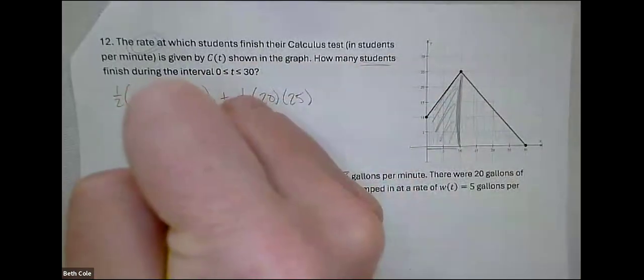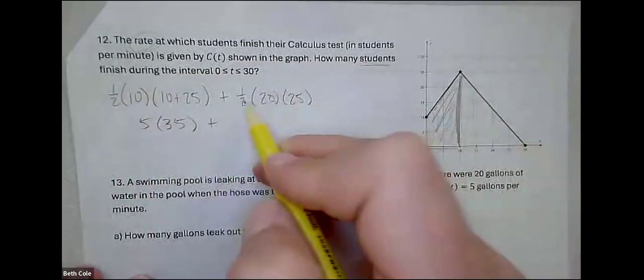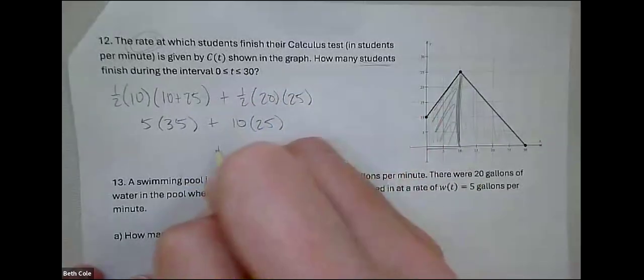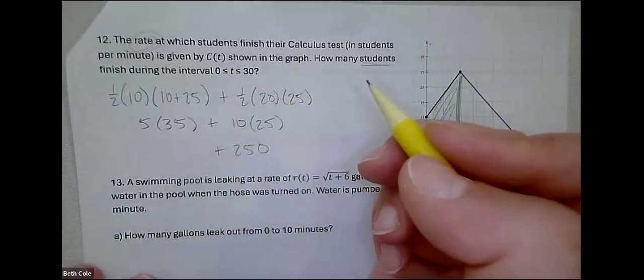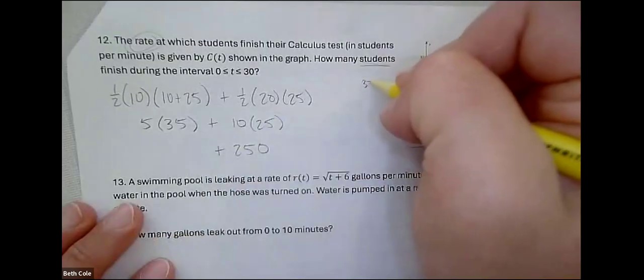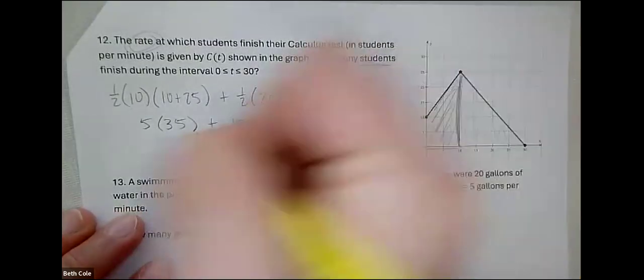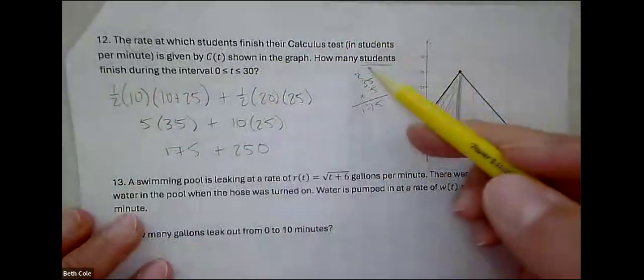10 plus 25 is 35. Half of 20 is 10 times 25. So that part's going to be 250. What is this going to be? 35 times 5. I'm just going to work that off to the side. 175. And sometimes you have to do that.